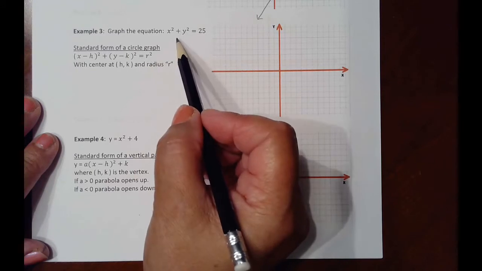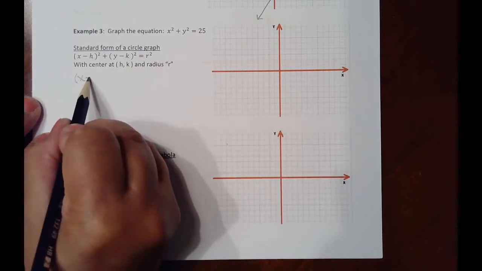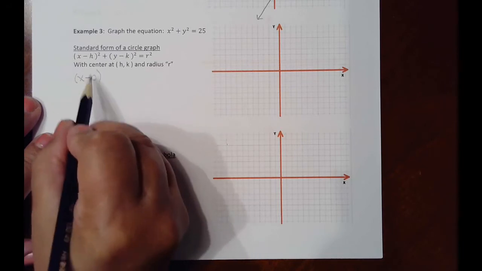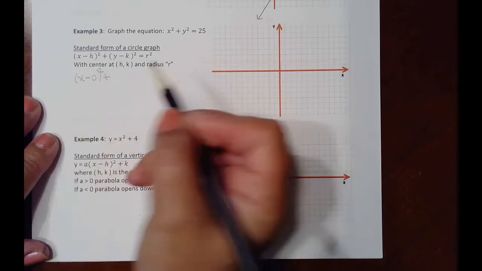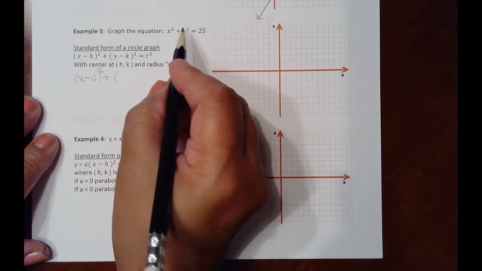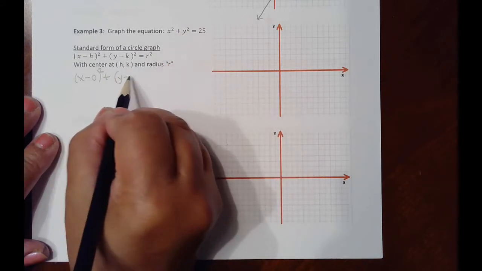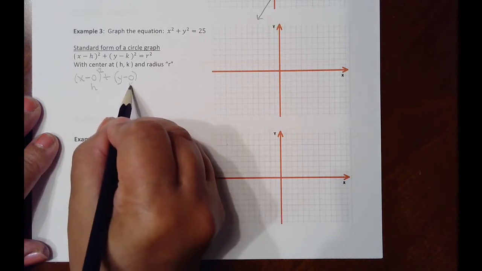And you can even write this in that form. You can write it as x minus 0, where this would play the role of the h, squared, of course. X minus 0 squared is the same thing as x squared. You could write y squared like that, y minus 0. So this would play the role of the h, this would play the role of the k.